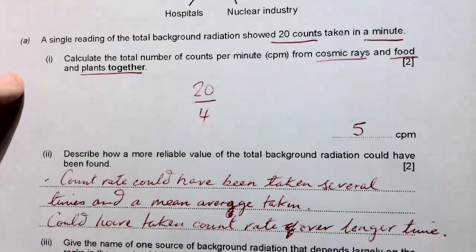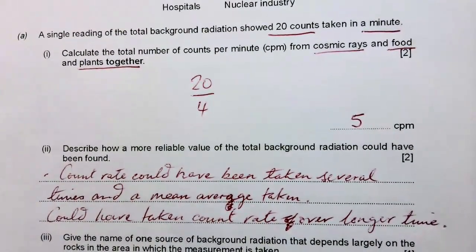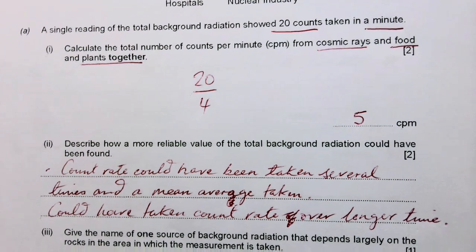But were you to take the count rate maybe over a period of 20 minutes and then divide by 20 to get the counts per minute, you will get a more reliable result. The reason being that in any given minute, because radioactive decay is a random process, you can't really predict exactly how many you're going to get in a minute. But over the course of 20 minutes, or however long you decide to take, a longer period at least, you'll find that those random variations will even out and you'll settle on a more reliable value.